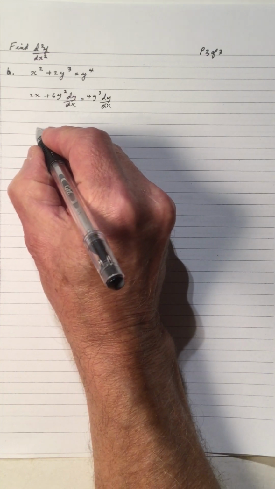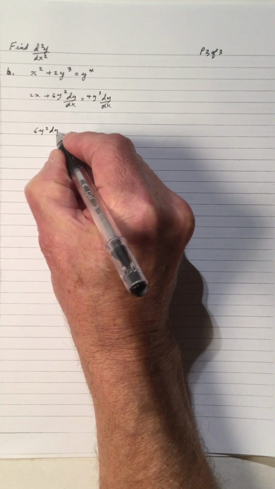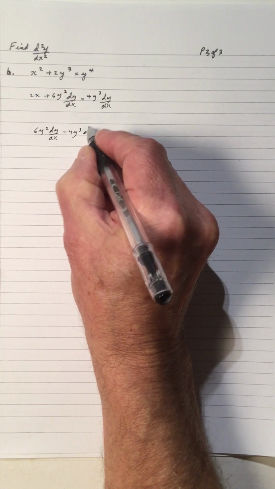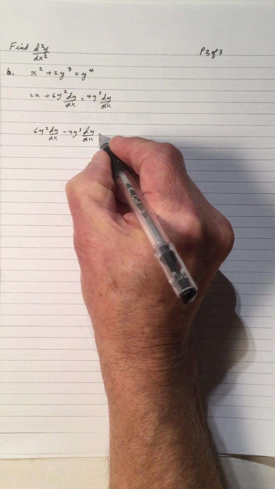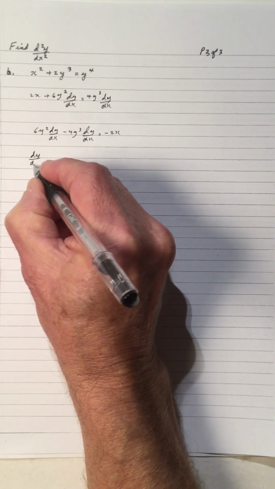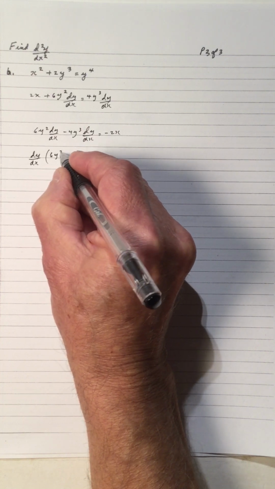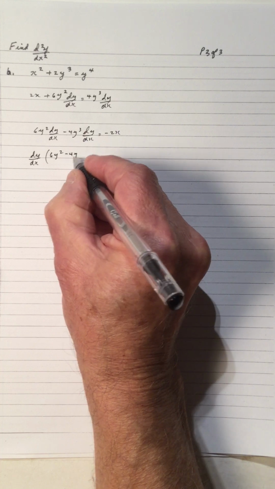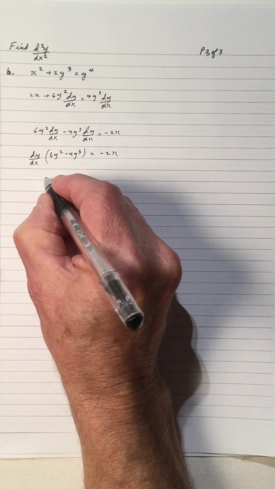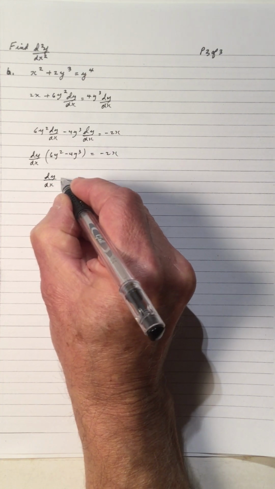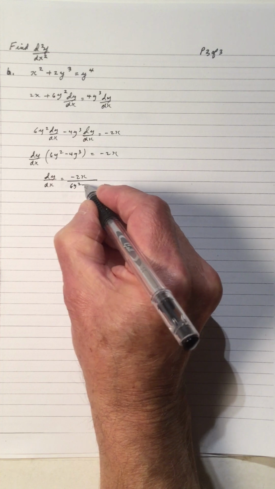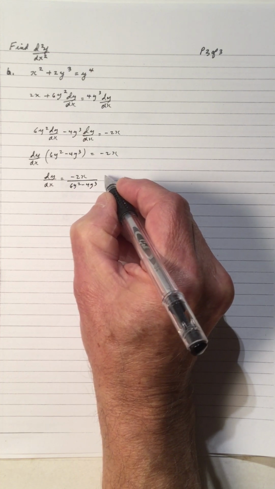So that becomes 6y squared dy dx minus 4y cubed dy dx is equal to negative 2x. And we'll factor out the dy dx. And that gives us 6y squared minus 4y cubed. And now that we have it factored, dy dx becomes negative 2x all over 6y squared minus 4y cubed.